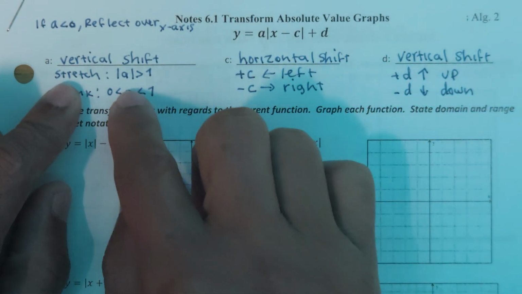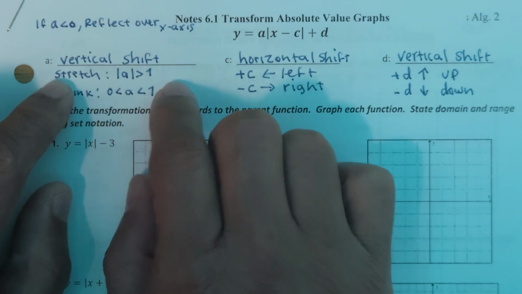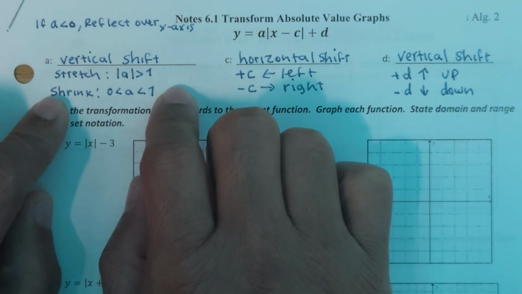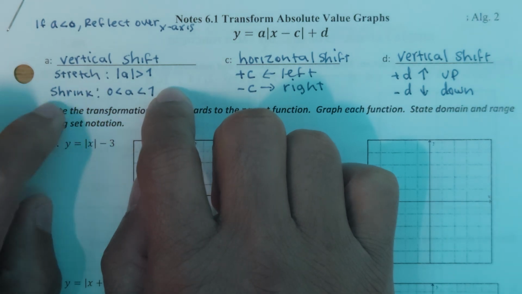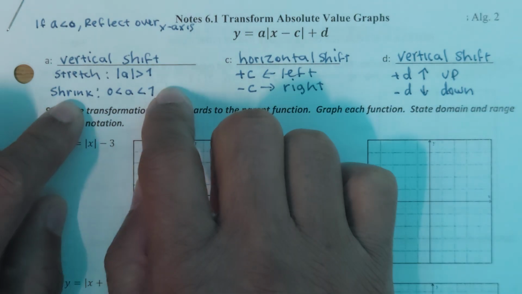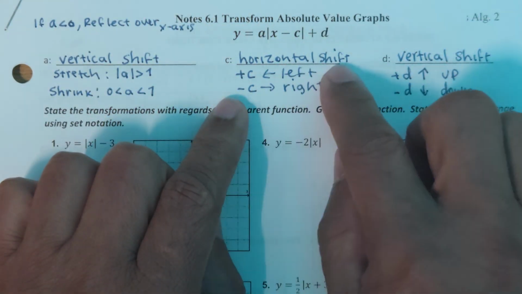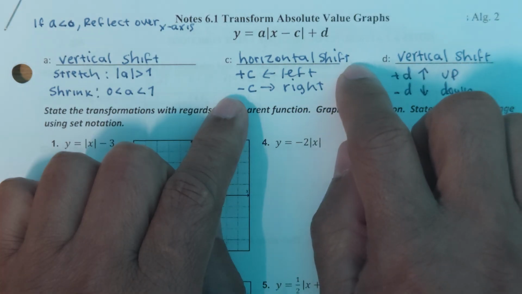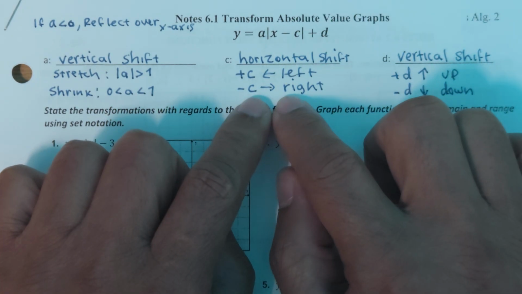If the absolute value of a is more than 1, then that's going to create a vertical stretch on the graph. If, however, the value is between 0 and 1, which means it's a fraction or a decimal that's more than 0 but less than 1, then that'll create a vertical shrink. C, inside of the absolute value, makes the graph shift horizontally. If it's plus in front of it, then it's going to go to the left. If it's minus, then it'll go to the right.